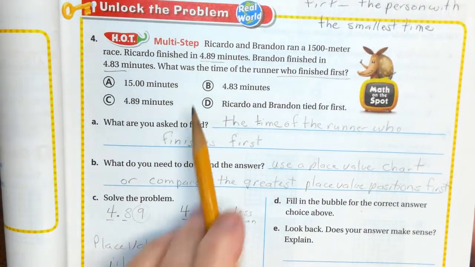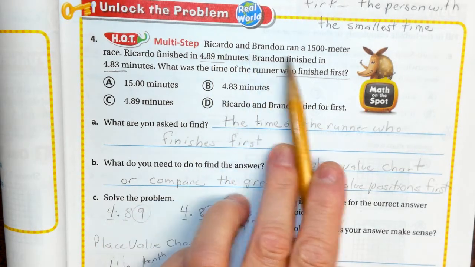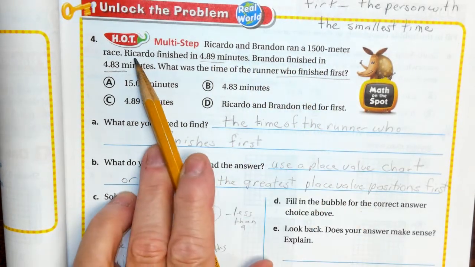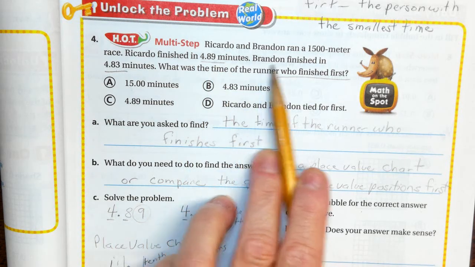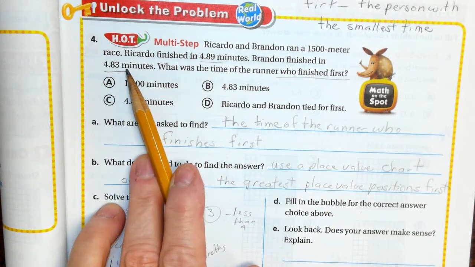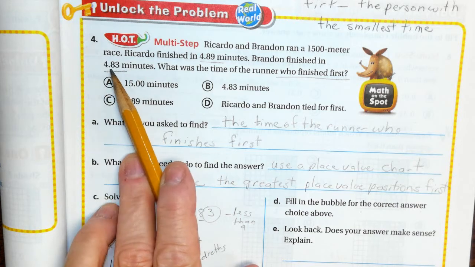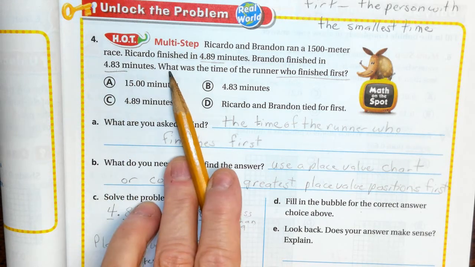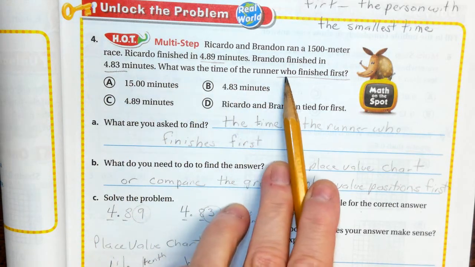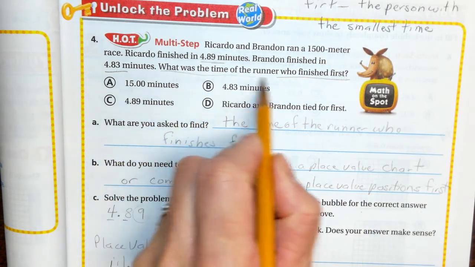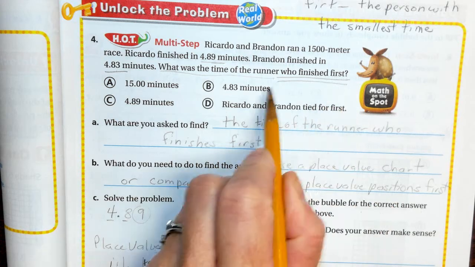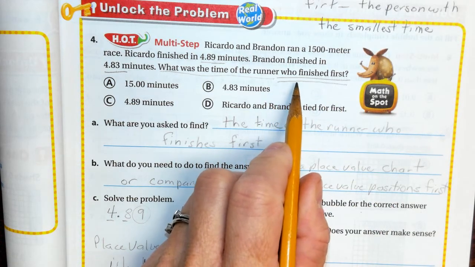Ricardo and Brandon ran the 15-meter race. Ricardo finished in 4 minutes and 89 seconds, and Brandon finished in 4 minutes and 83 seconds. What was the time of the runner who finished first? Okay, so this is our question. We're going to underline it. But let's get this idea to sink in our head.